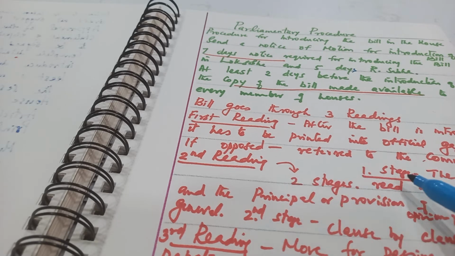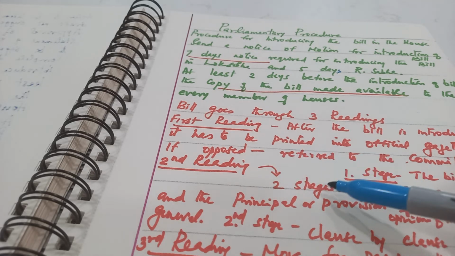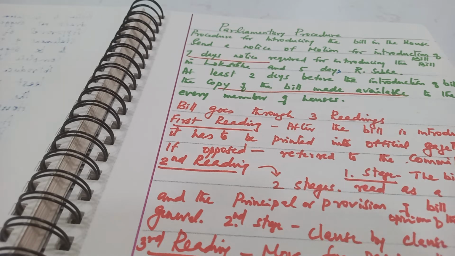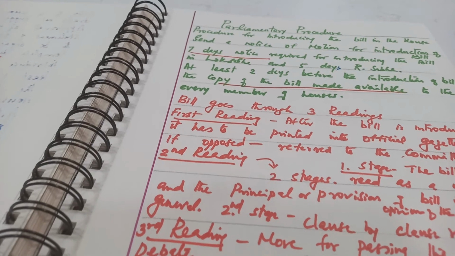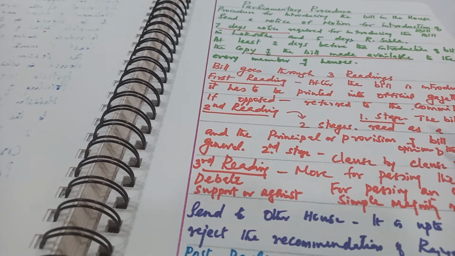Then second reading, first stage: the bill will be read as a whole, and the principle or provisions of the bill are discussed, along with the opinion of the public. In the second stage, clause by clause reading will take place in the sessions. Then the third reading. If it is introduced in Lok Sabha, this process goes on; if it is introduced in Rajya Sabha, this process goes on, and after all it may be sent to the other house. Then third reading, move for passing the bill.